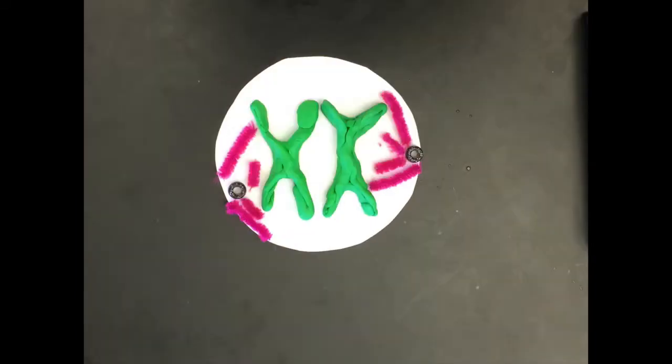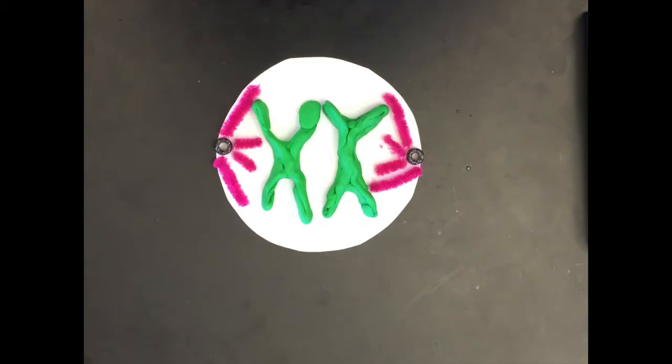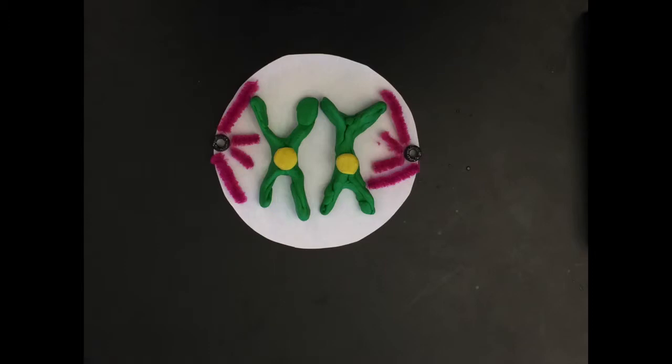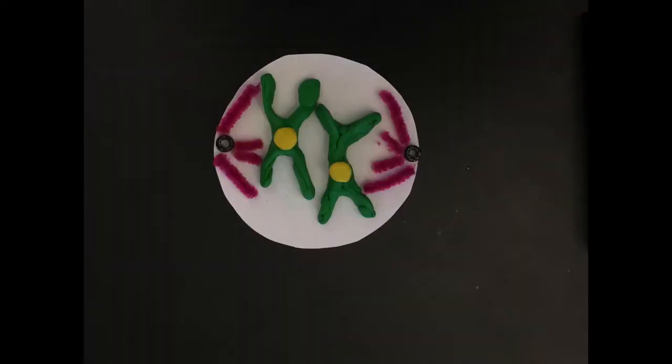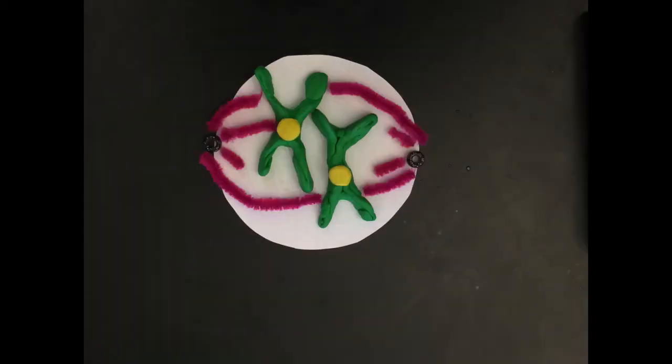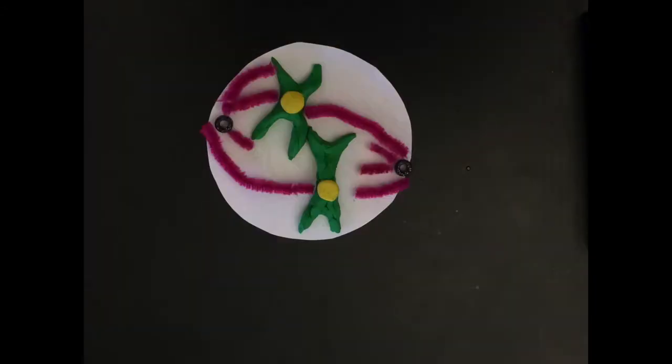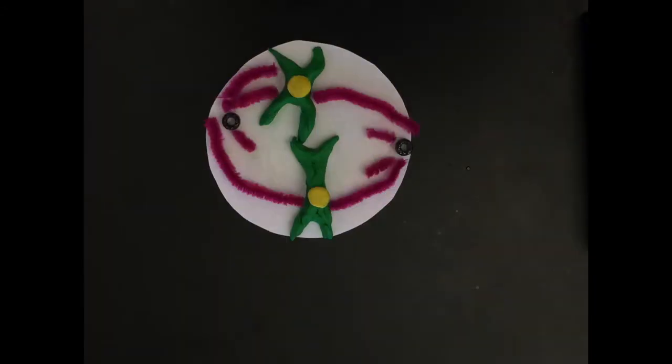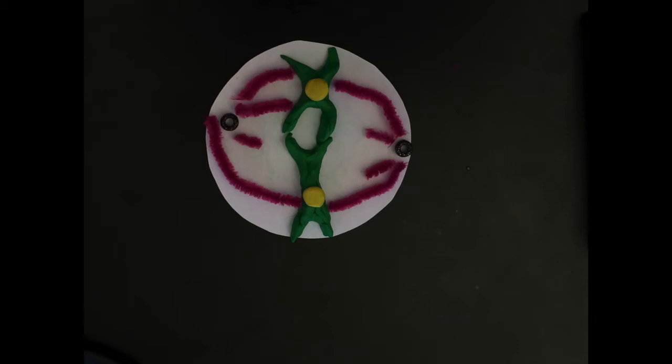By the end of this phase, one sister chromatid of each chromosome has become attached to the microtubules extending from one spindle pole, and the other sister has become attached to microtubules extending from the other spindle pole. During metaphase, the spindle fibers lengthen and shorten, which ends up pulling and pushing the chromosomes. When the microtubules become the same length, all of the chromosomes are aligned midway between the spindle poles.